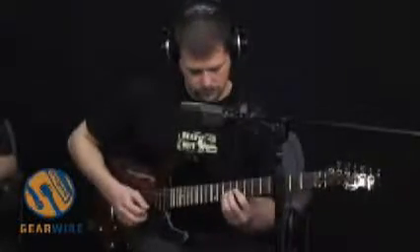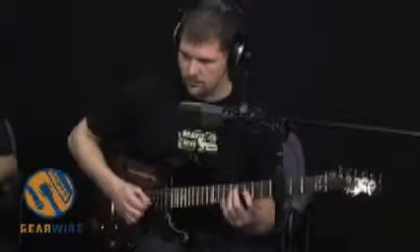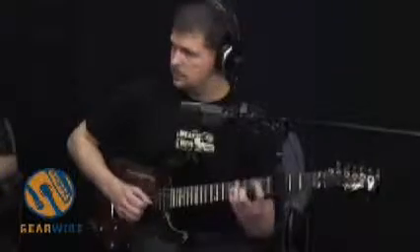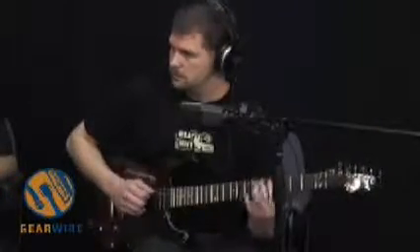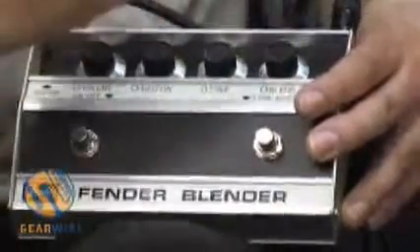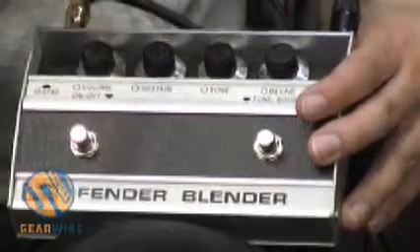So on this setting, I have the sustain up just slightly. The tone is pretty far up, and this is pretty much what makes the Fender Blender a Fender Blender. It has a blend knob. If we turn that all the way down, which it is right now, it's sort of mixing the fuzzed out tone with the clean tone. Right. And we can see if I start to turn that up, we'll hear more distortion.